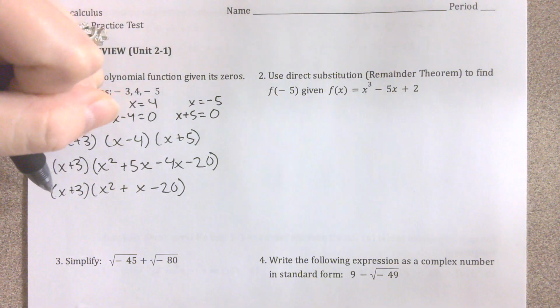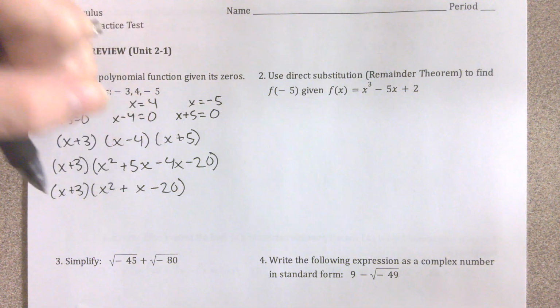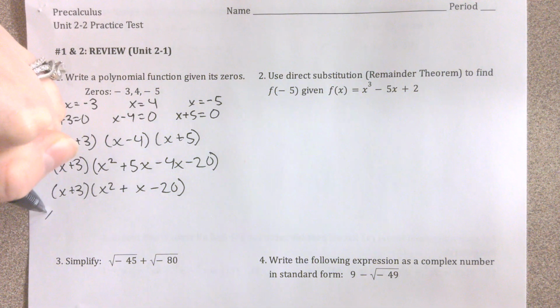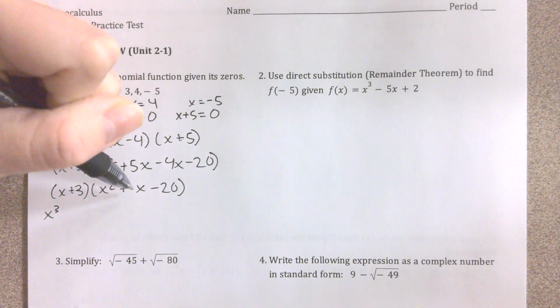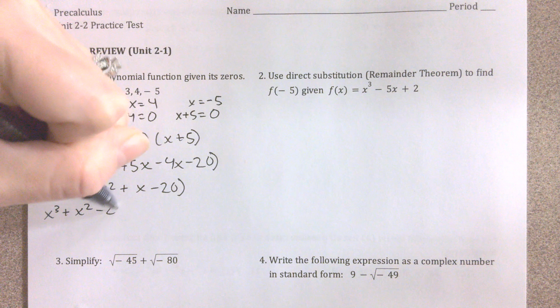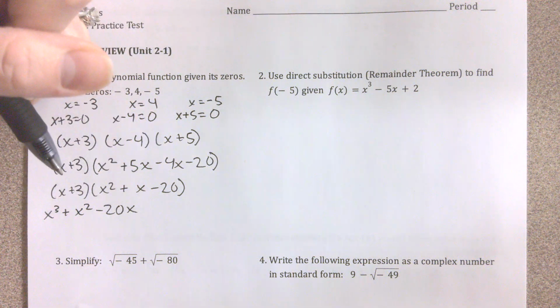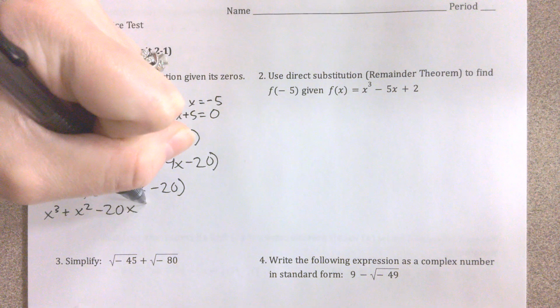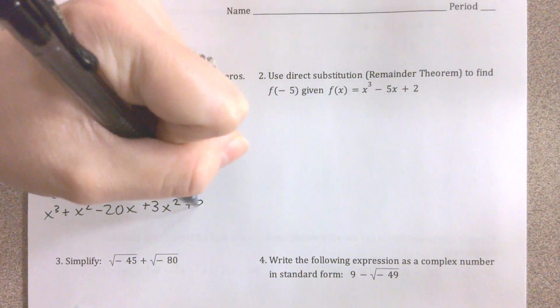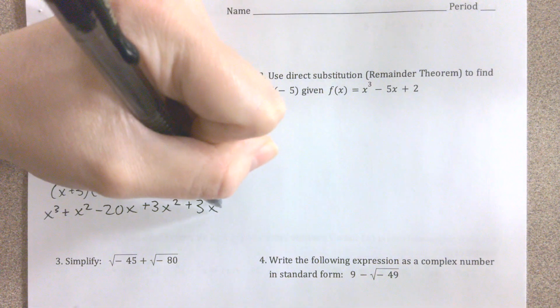And then I'm going to distribute the x plus 3 into here. I'm going to distribute the x through first. X times x squared, that's x cubed. X times x, that's x squared. X times -20, that's -20x. And now for the 3. 3 times x squared, that's 3x squared. 3 times x, that's 3x. 3 times -20, that's -60.